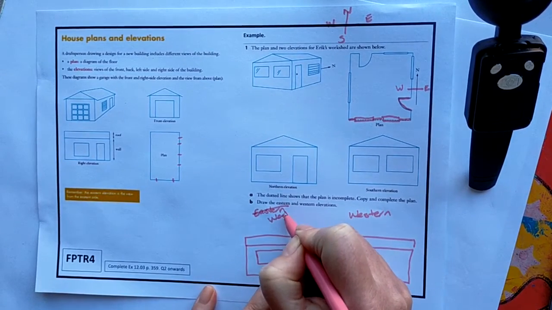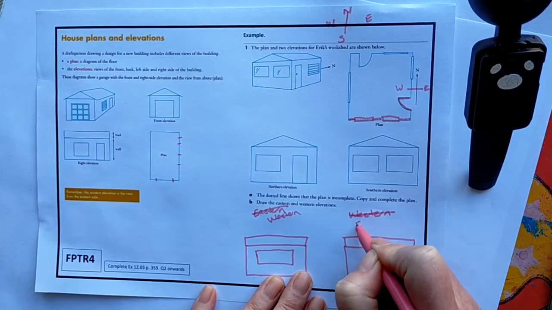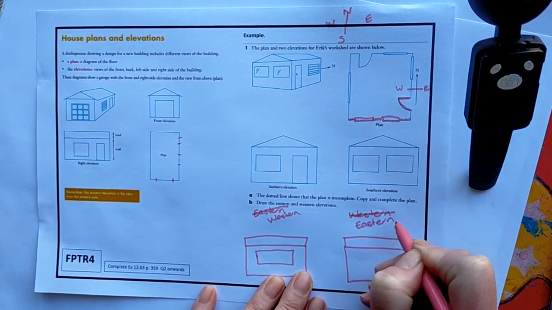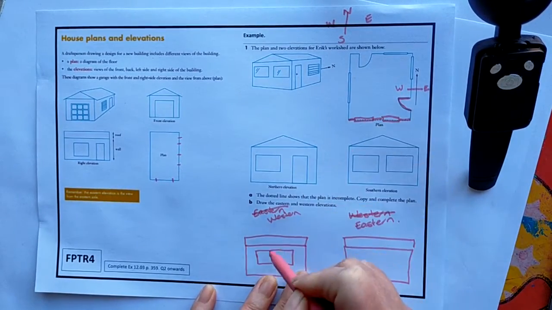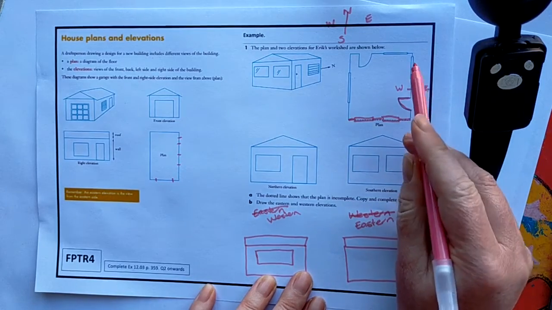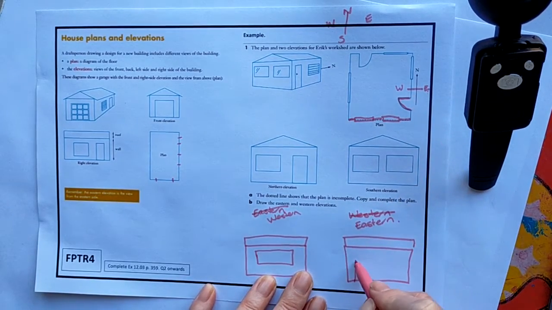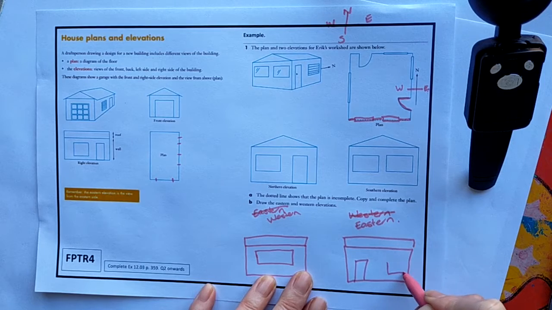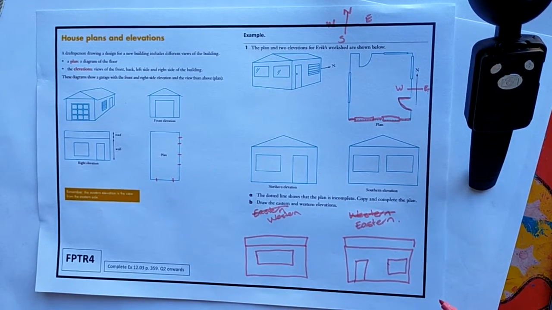That's western, and that's eastern. That's confusing for you all. So western side over here has just got the window. On our eastern side, we've got a doorway first, and then we've got a window that's right over towards the edge of the wall.